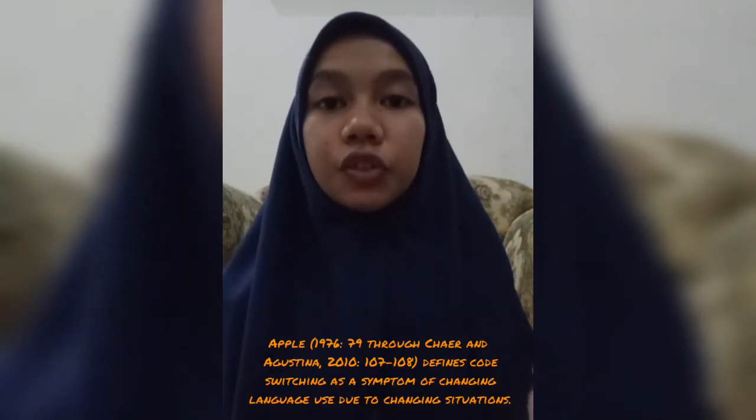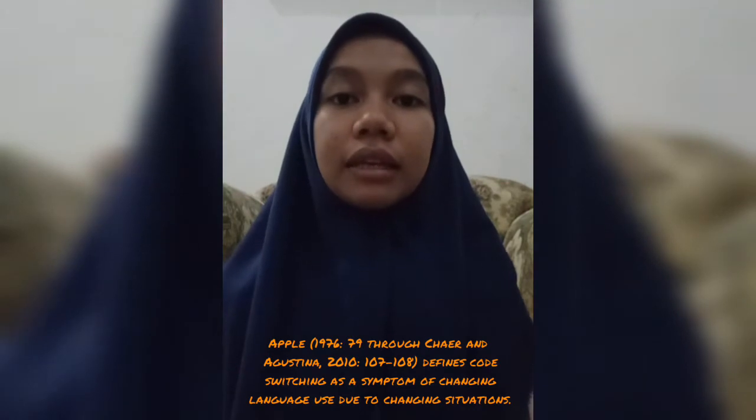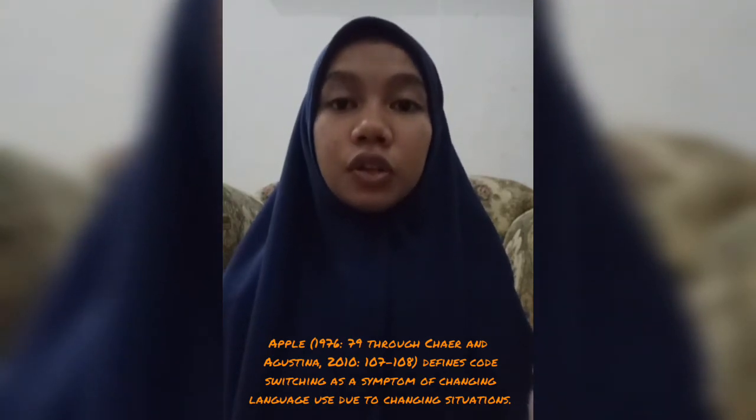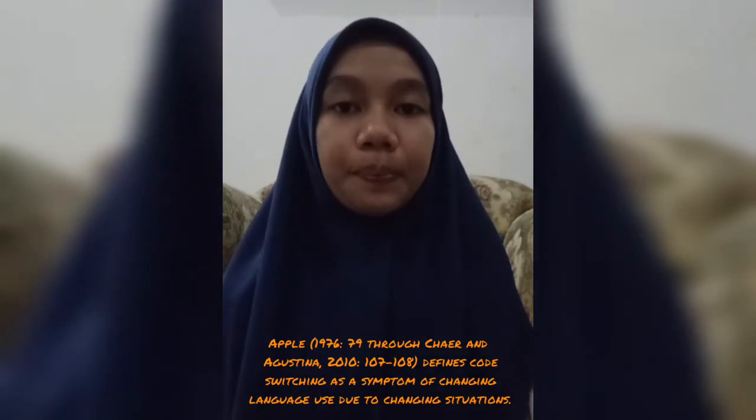Code switching is one aspect of language dependency in a multilingual society, where each language still tends to support its respective function according to its context. Appel, Chaer, and Agustina state that code switching is a symptom of changing language use due to changing situations.